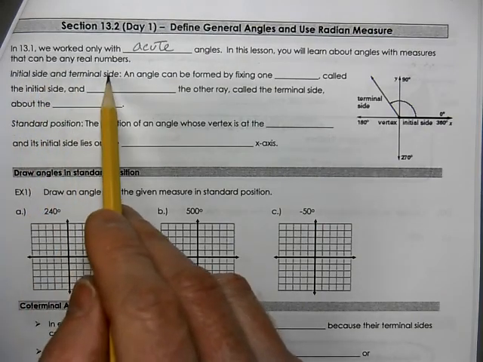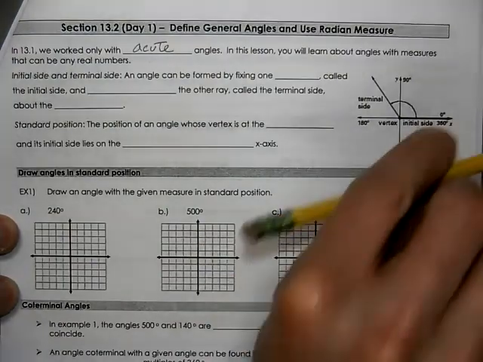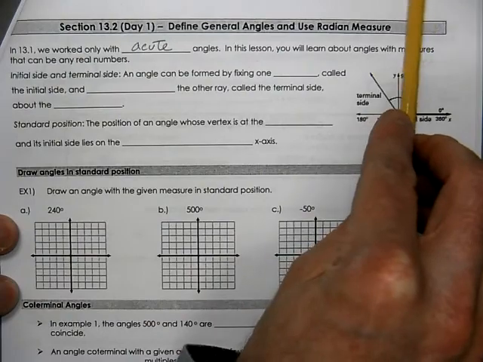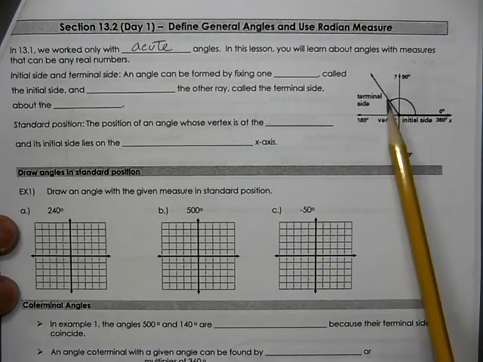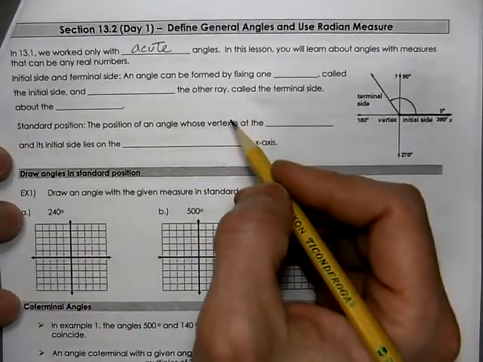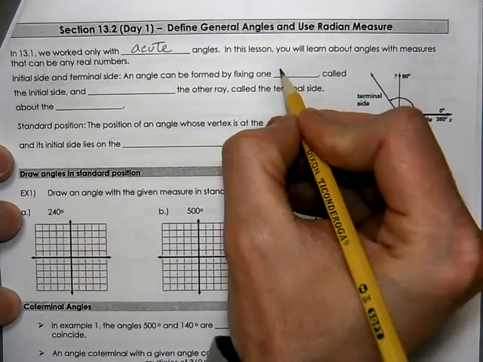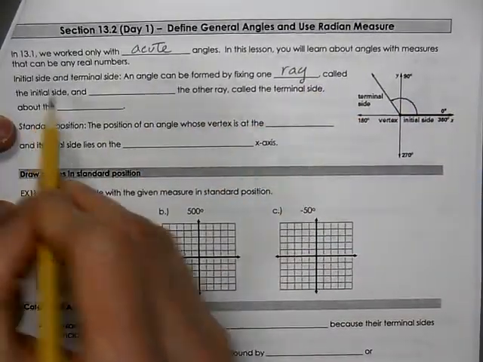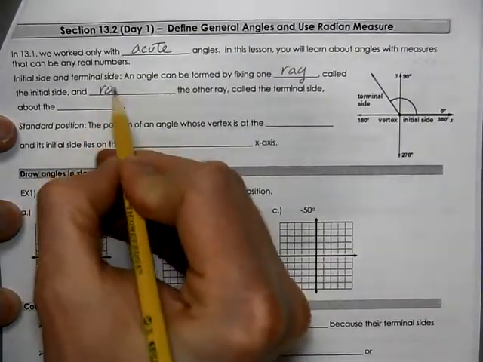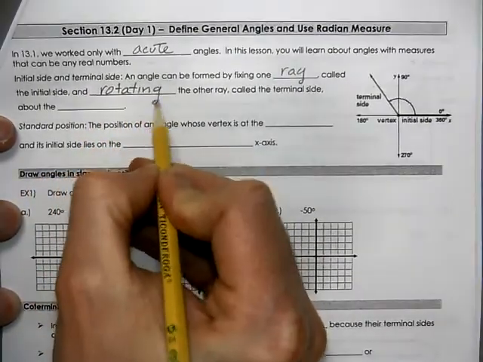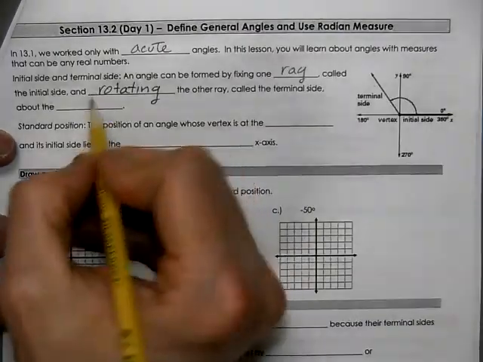We have an initial side and a terminal side of these angles. A terminal side lays on the x-axis, and then we'll open up that angle. You have an initial side, and now we're going to have a terminal side. The angle can be formed by fixing one ray, called the initial side, that's along the x-axis, and rotating the other ray, called the terminal side, about the origin.